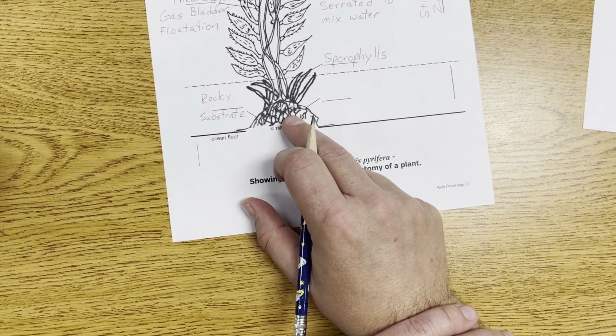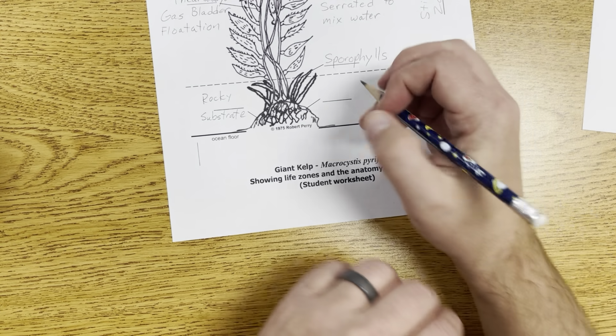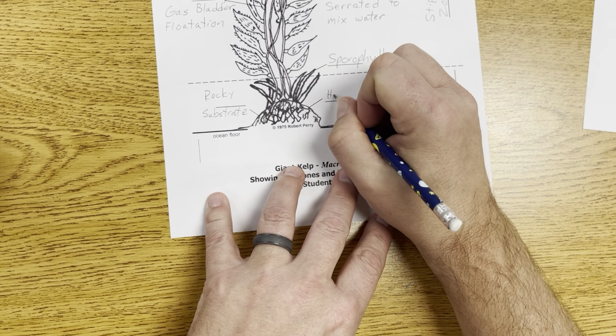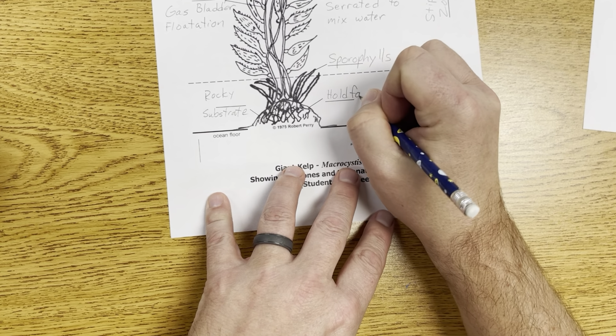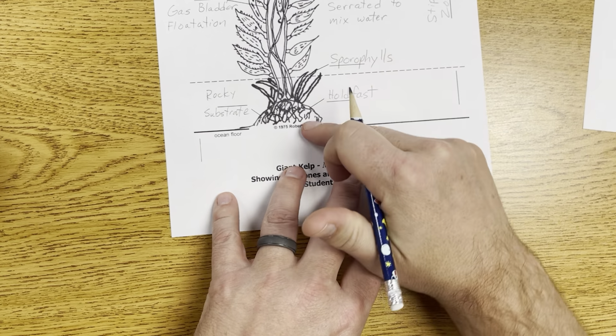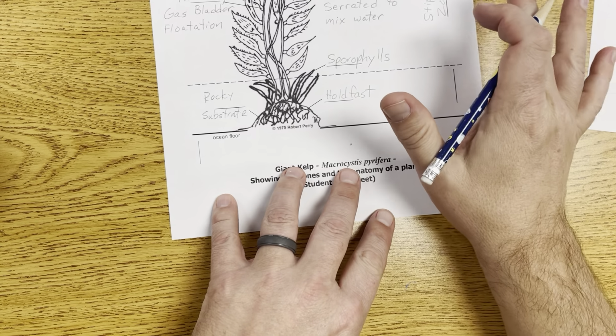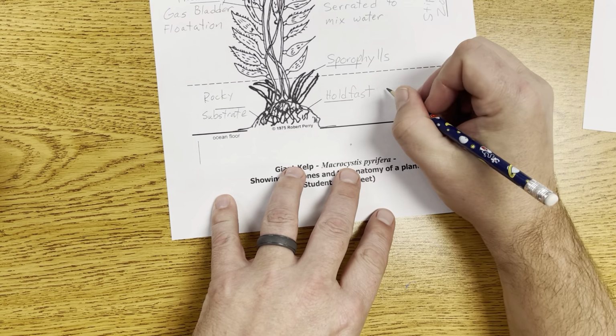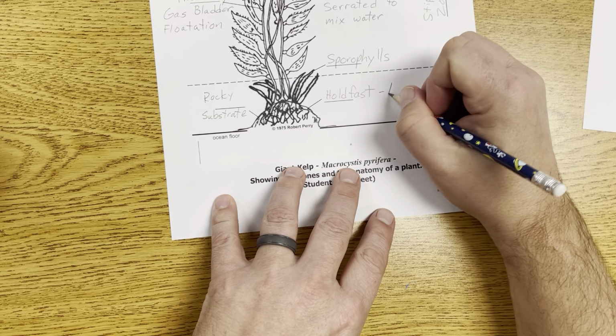And that area, the structure that holds onto the rock, is called a holdfast. Now they kind of look like roots, but they don't function like roots. They're only there to anchor the kelp.